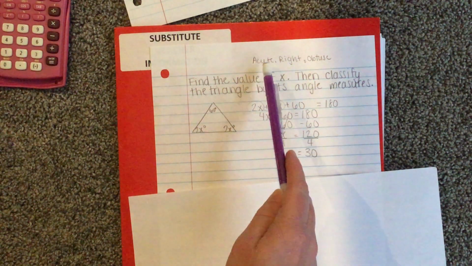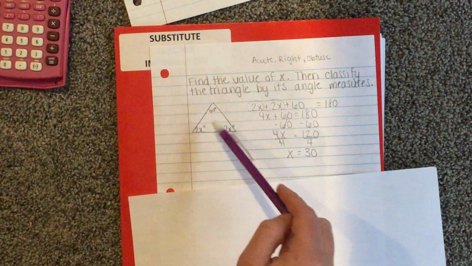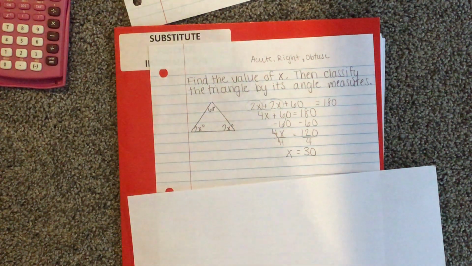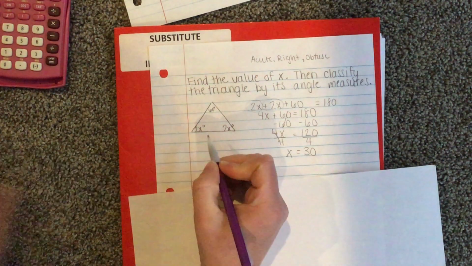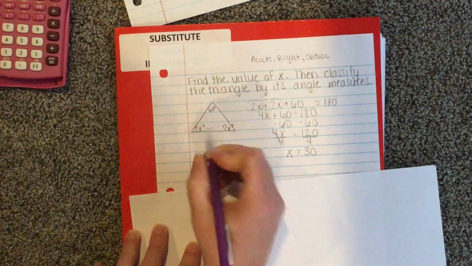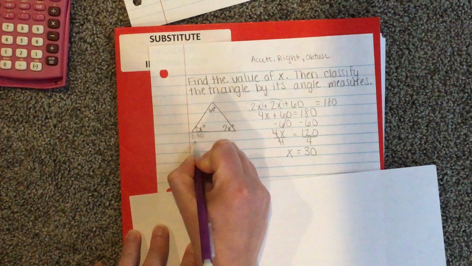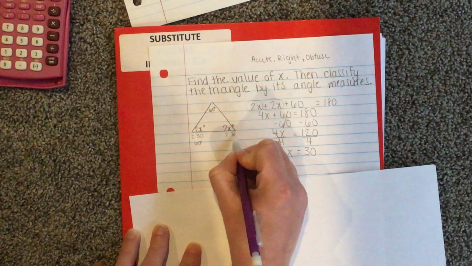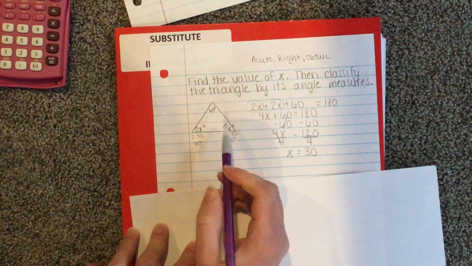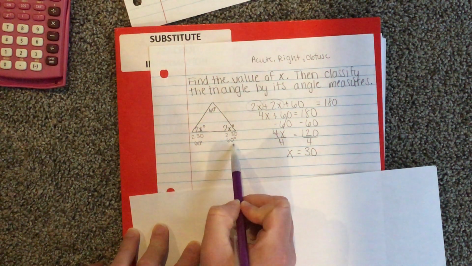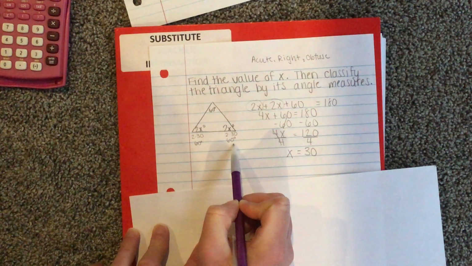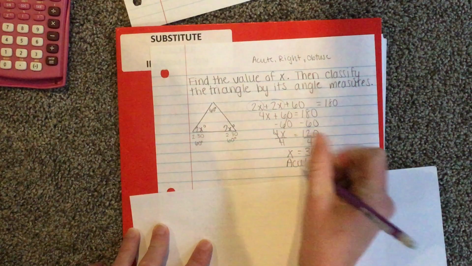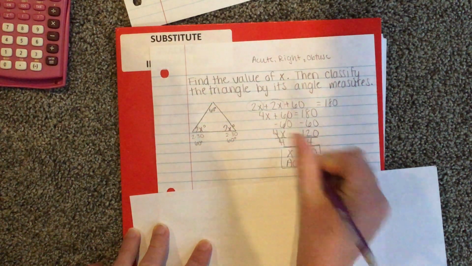So in order for me to decide if it's acute, right, or obtuse, I need to know the measures of all three angles. I know that this angle is 60, but I have to do a little math to find this angle. It's 2 times the x value, or 2 times 30, which is also 60. Same here. 2 times 30 is also 60. Because we have a 60, 60, 60 degree triangle, all angles are smaller than 90 degrees. This triangle is acute. So these are my two answers.